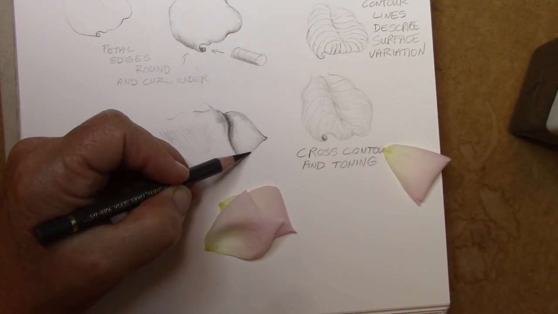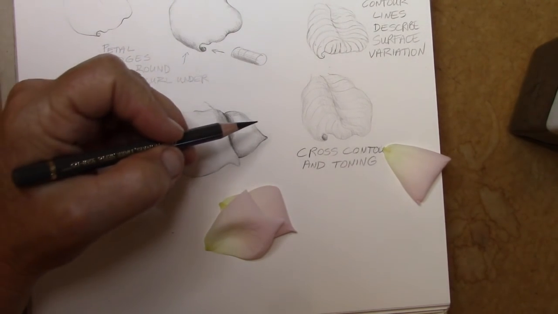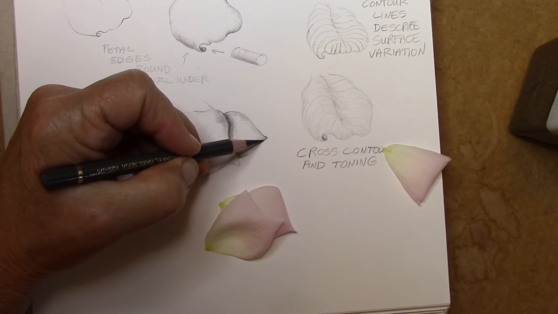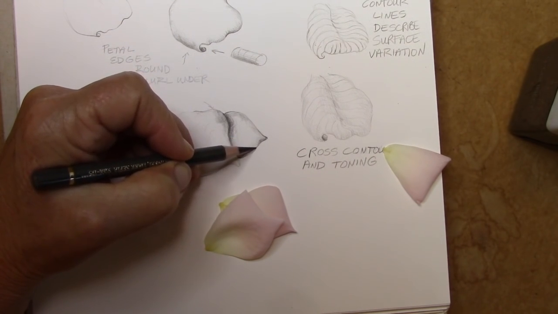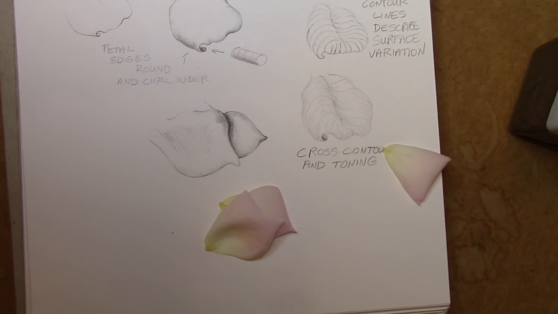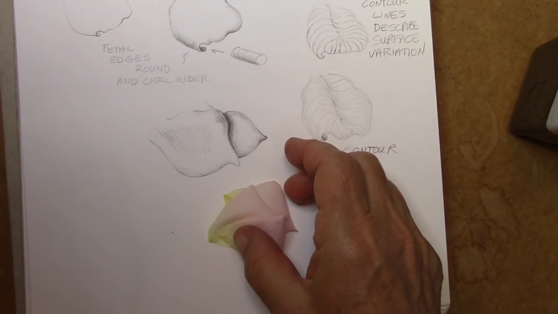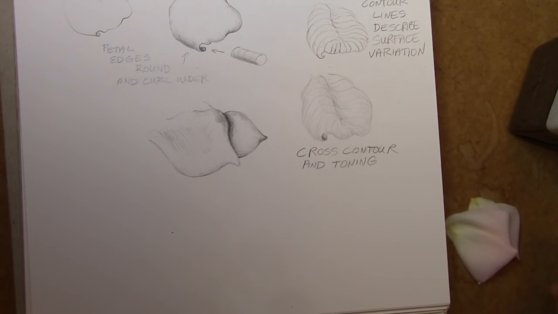And I add some tone to simulate the idea of the rolling petal going away from the light source, so it has a little bit of tone to it. And that's kind of how you can try to think about that.